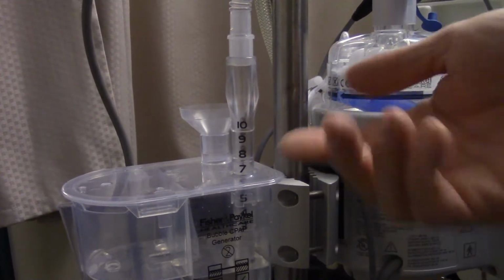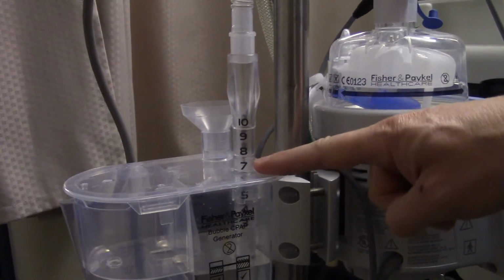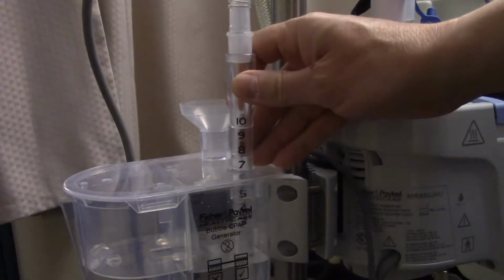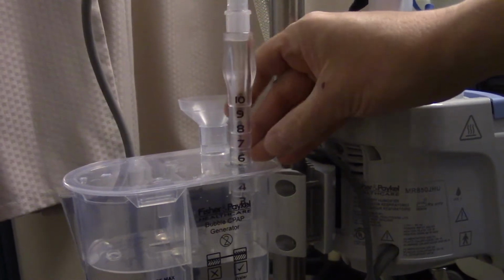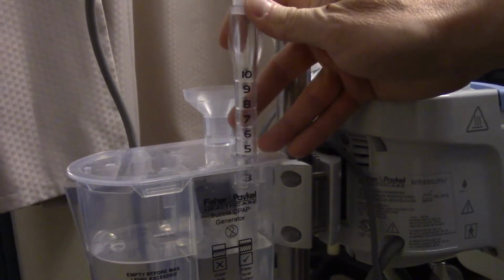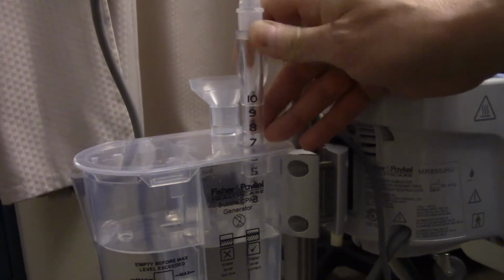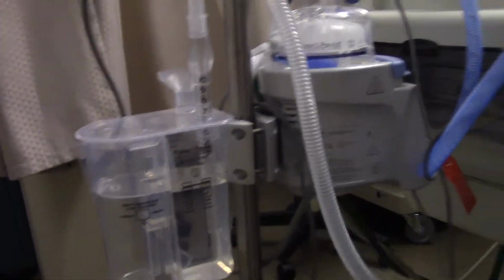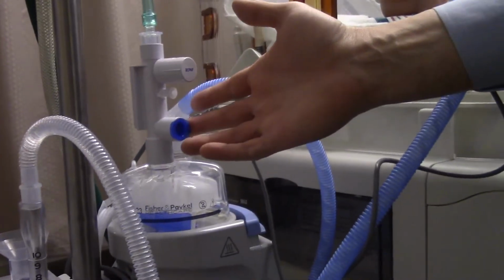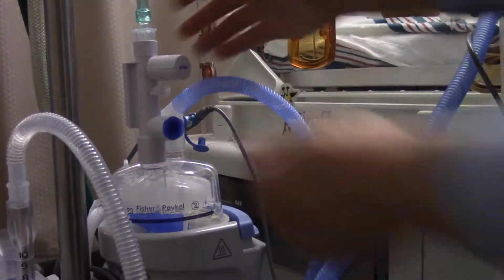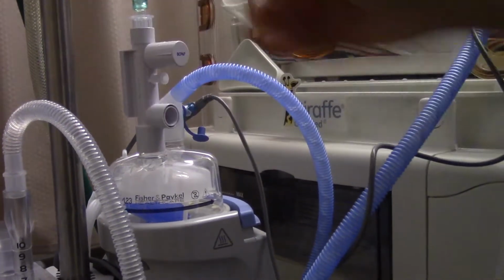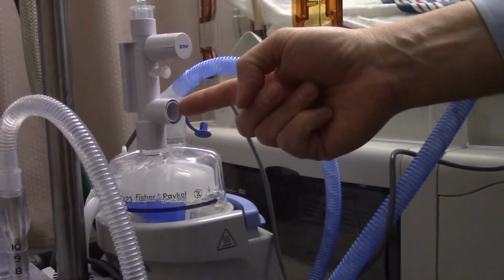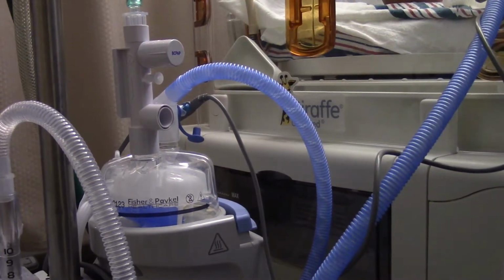In the demonstration in the video right here, you can see that it's set to 7. So right now that's a CPAP of 7. Pulling that stick up out of the water goes to 6, down to 5, and vice versa. We'll leave that at 7 because that's a good place to start. Other elements here: this tower has a pop-off valve on it, and this port opens up, and if you have an oxygen analyzer, the oxygen analyzer will go right inside of there.